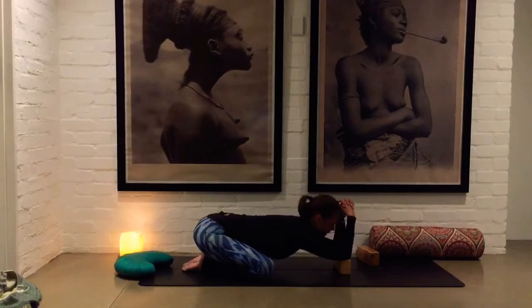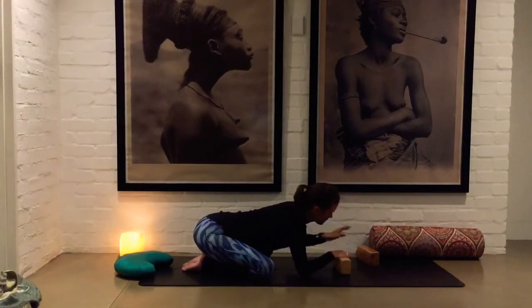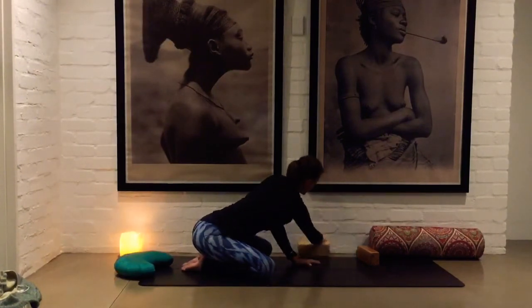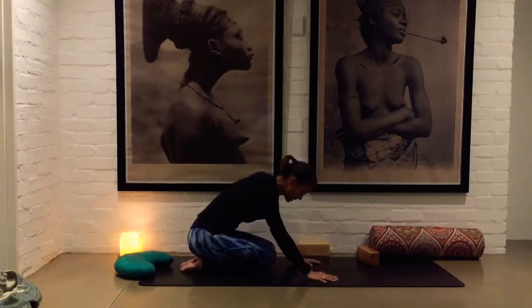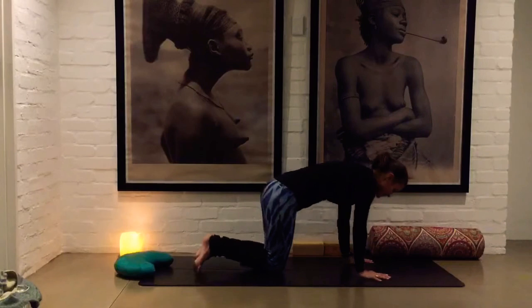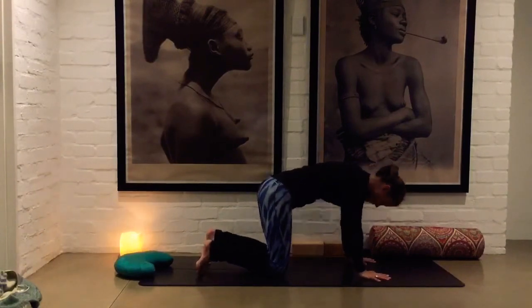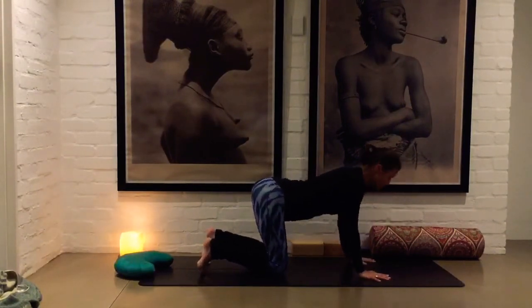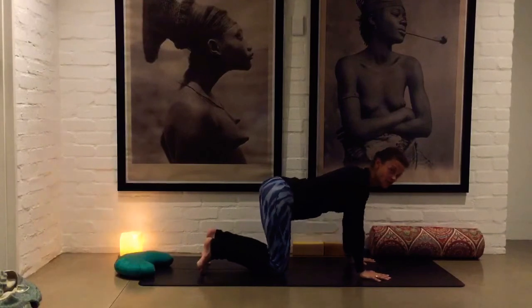Slowly on the next inhale, lift your head. Remove your elbows from the block. Let's come into a tabletop, hands under the shoulders, knees under the hips. Just do a couple of gentle cat-cow stretches.